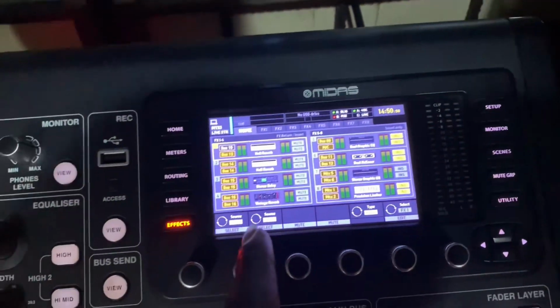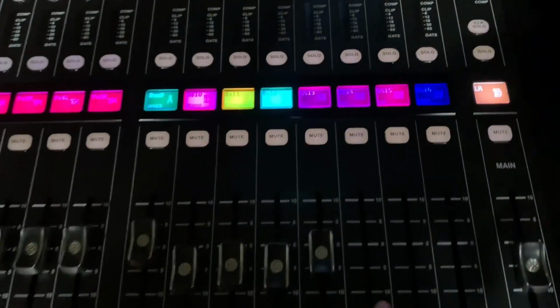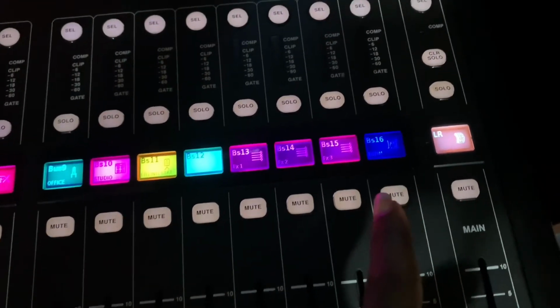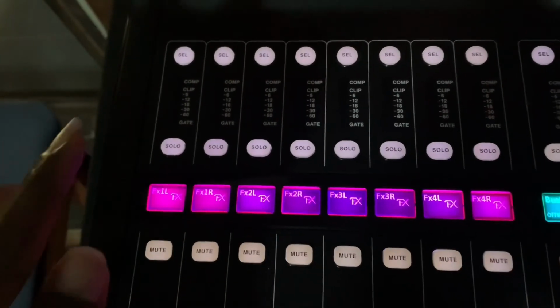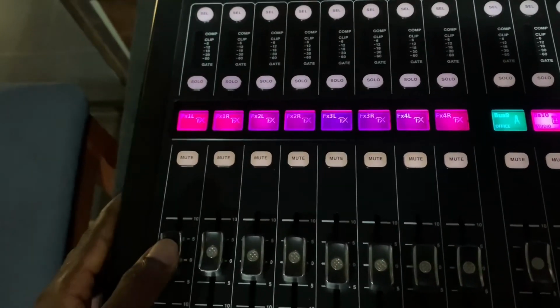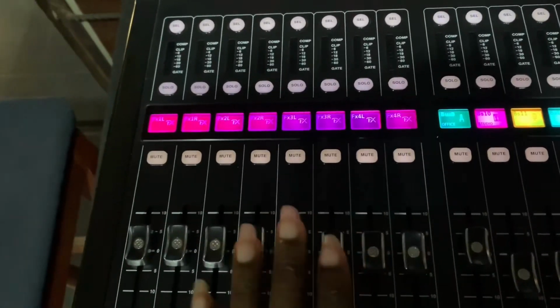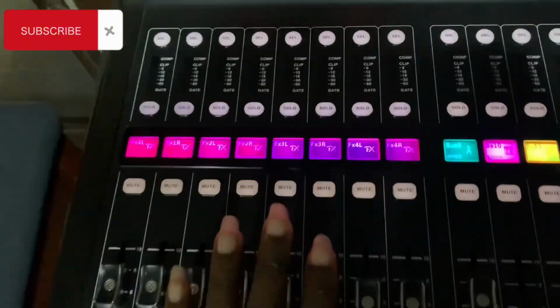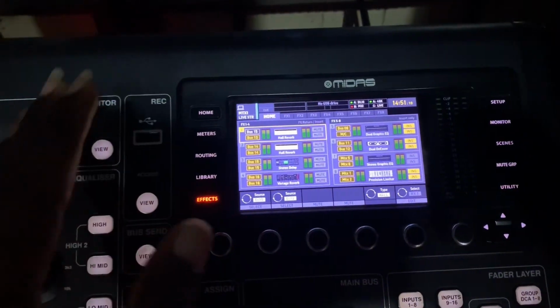If you set it to bus 15 from the effect home, you are only going to control what comes here on bus 15, but it will still come through the return. It will still come to the first return, that is the effect 1. Yes, that is what you are going to get. So let me just say that the effect returns are routed to what you have on the LED screen. Okay, so this is how to set the effect.